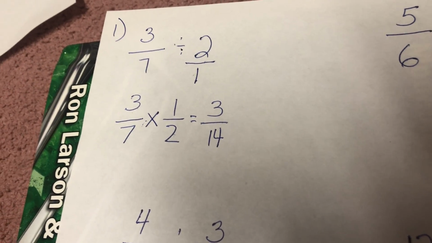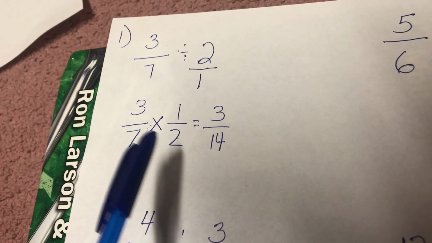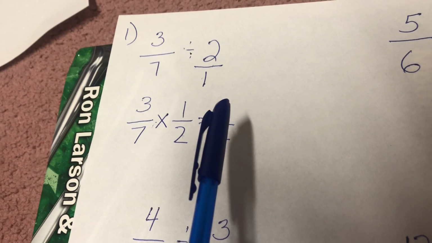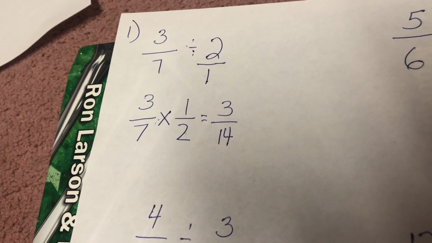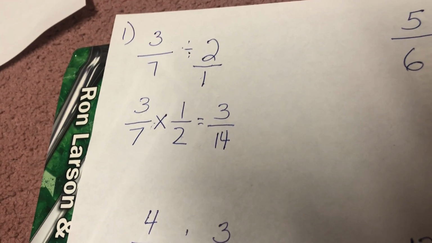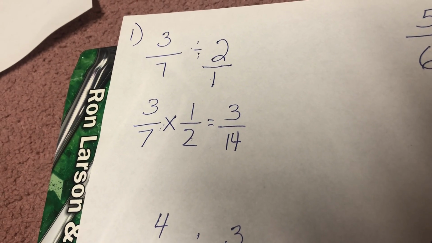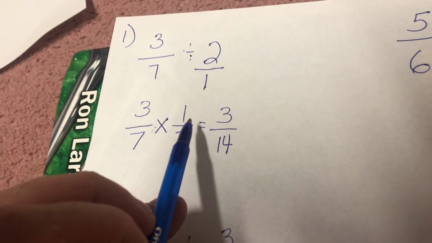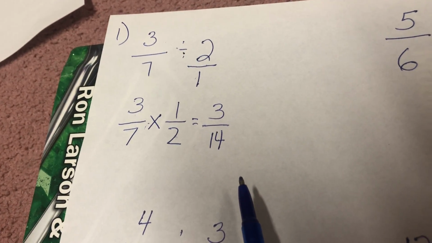And I can be confident, since I could not cross-check, that this is in simplest form. It is not an improper fraction. 3 is smaller than 14. And thinking about simplifying it, there is no number besides 1 that can go into both 3 and 14. So I am confident that I have the right answer here.